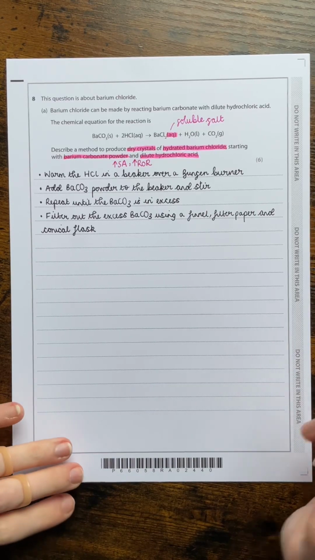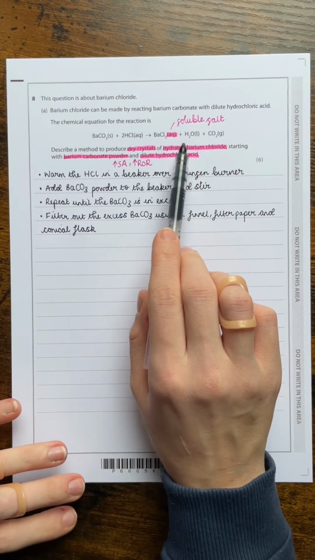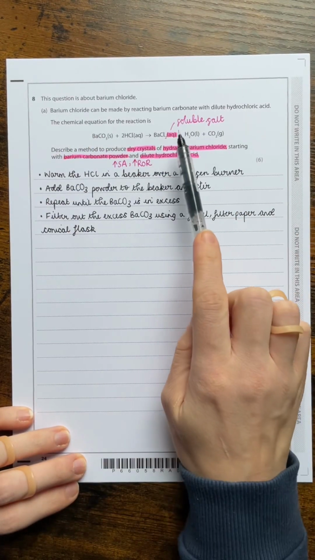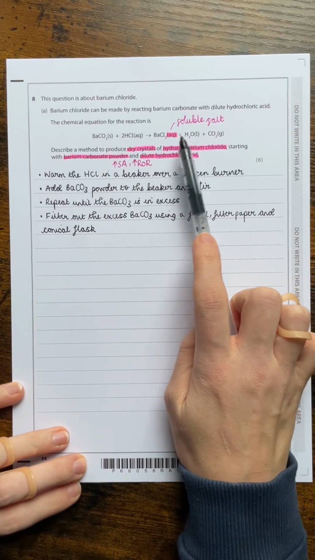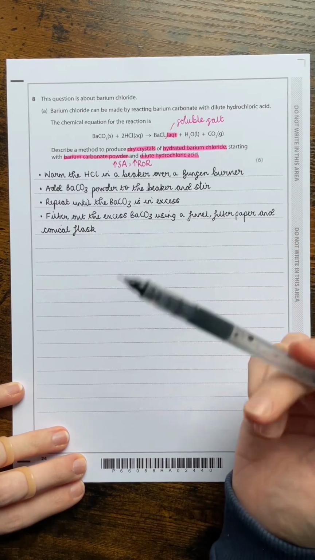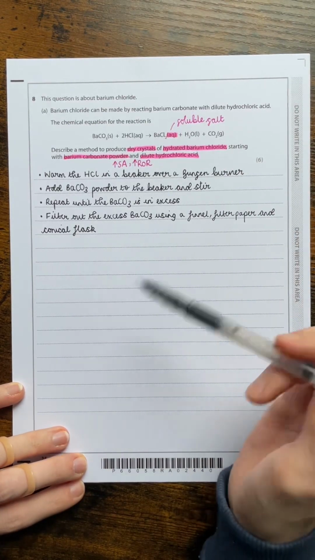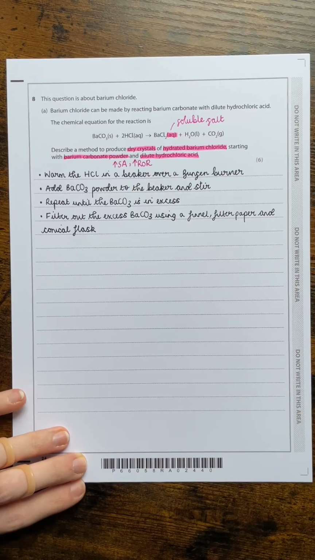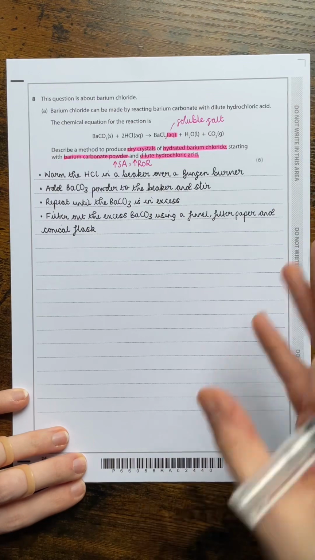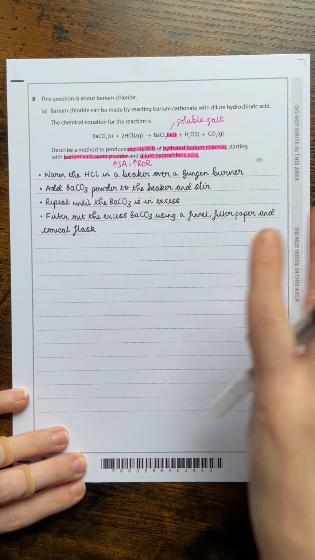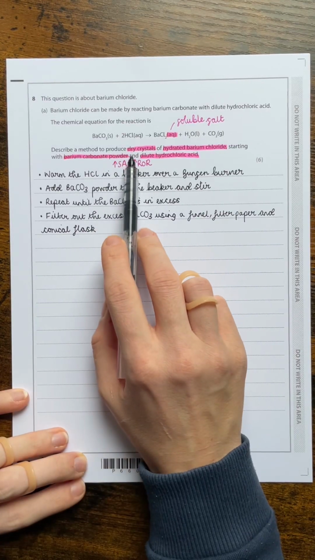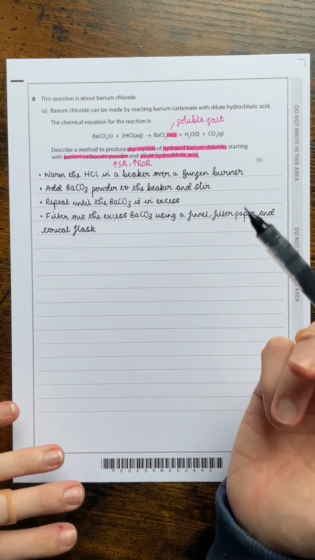Okay, so at this point, our barium chloride crystals are in the conical flask. And what we're going to want to do then is, first of all, evaporate some of the water so that we get a saturated solution. Then we're going to transfer it off the heat onto a warm windowsill so that remaining water can evaporate, but also as the solution cools down, the barium chloride crystals start to crystallize out of solution because solubility decreases with temperature.